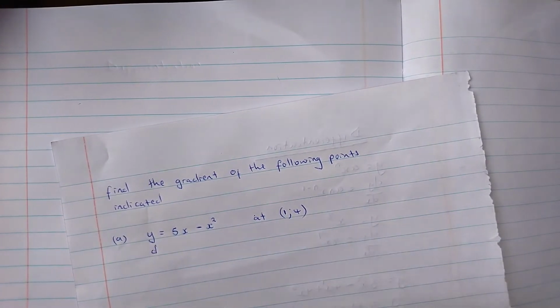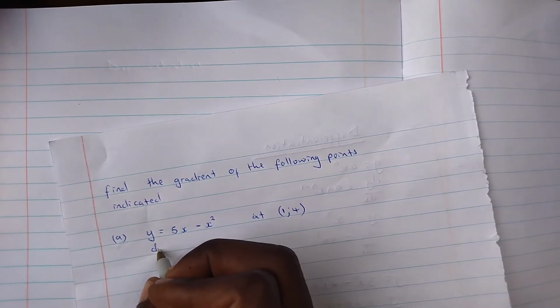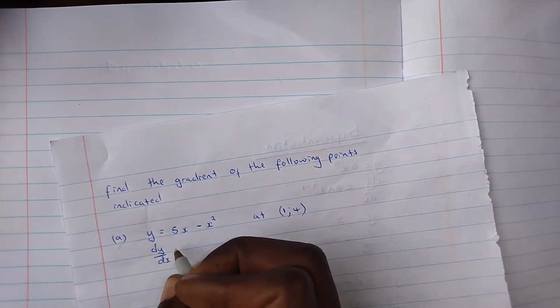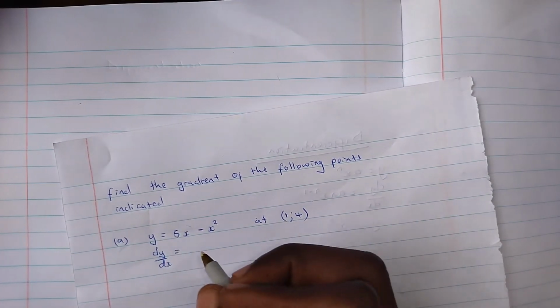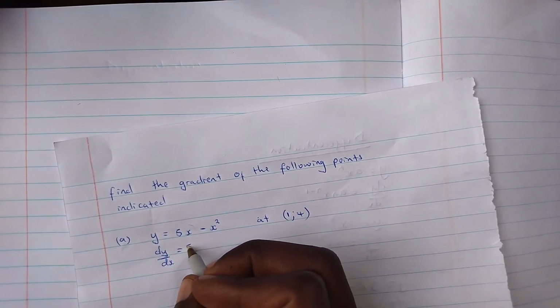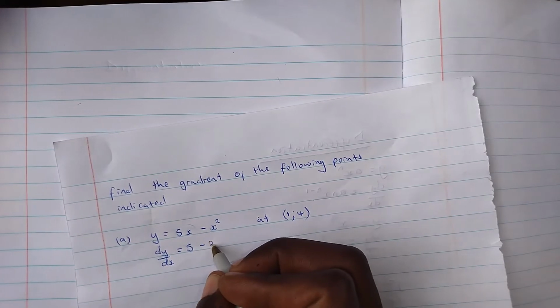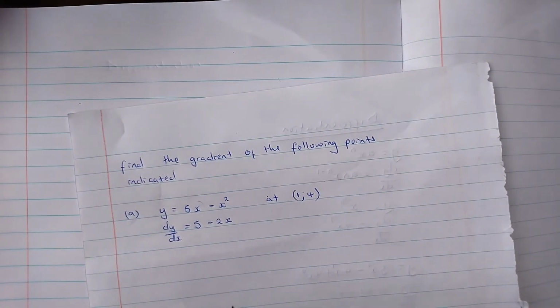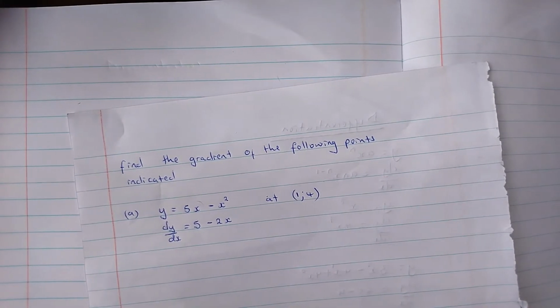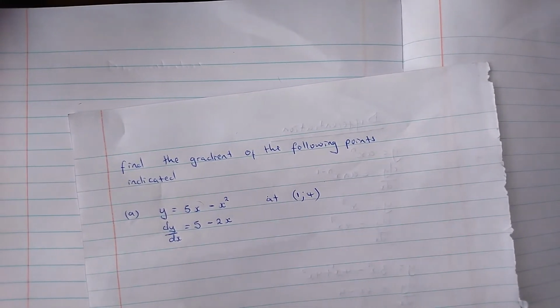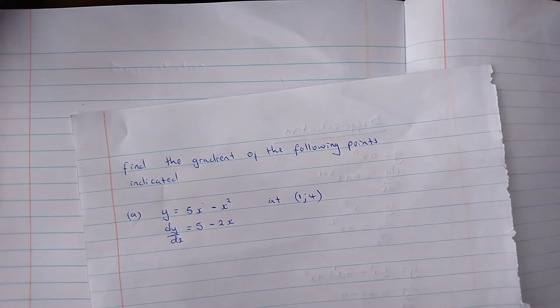I'm sure everyone is now able to differentiate. So dy over dx is equal to 5 minus 2x, as the 5x gives a constant. This is our general gradient, the derivative.